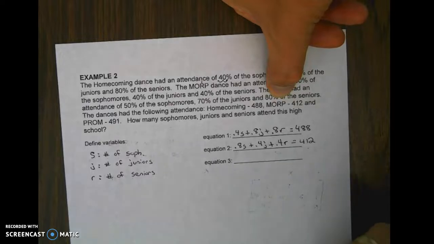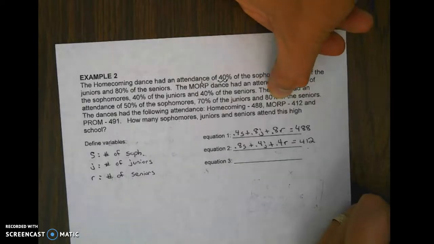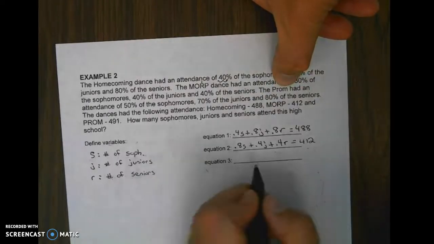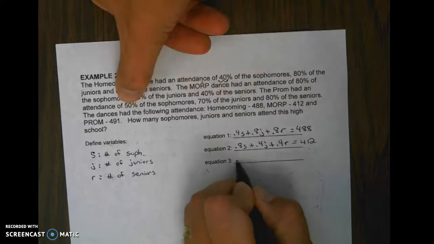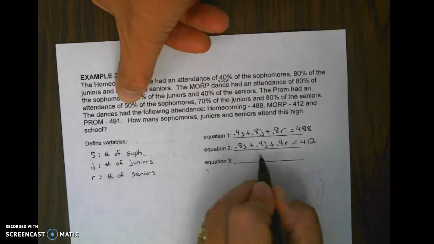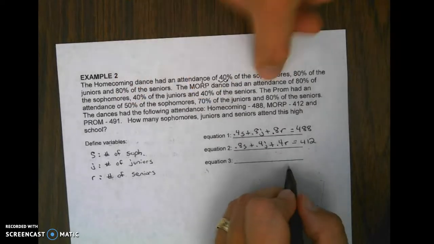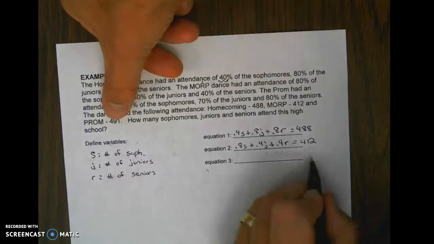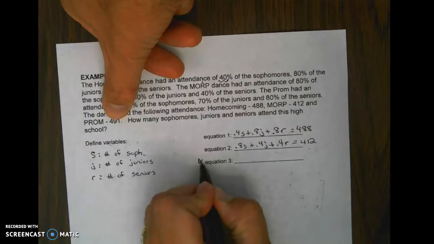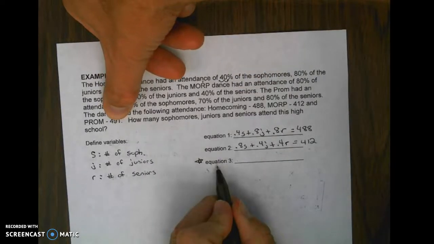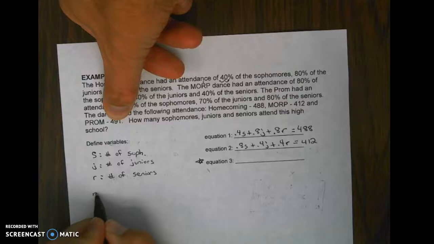All right, next we have prom. 50%, 70%, 80% total. Have this equation done for tomorrow and write the matrix.